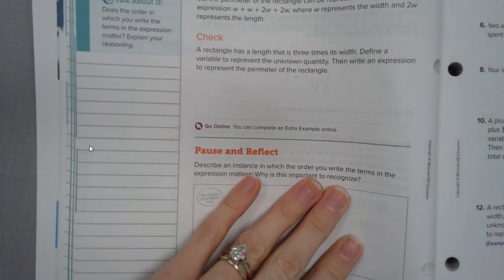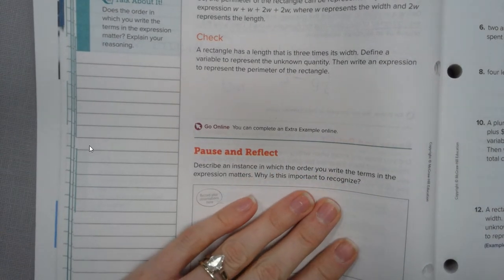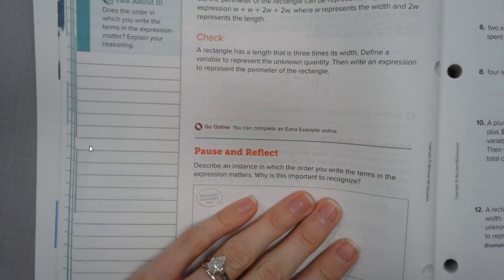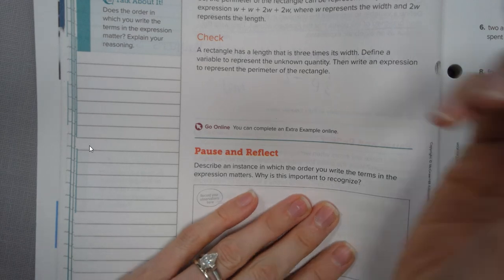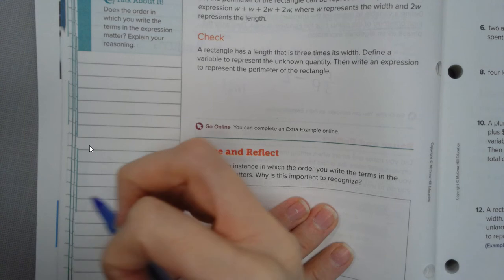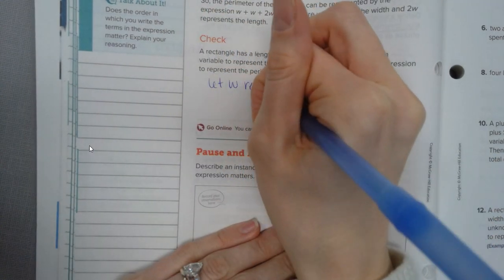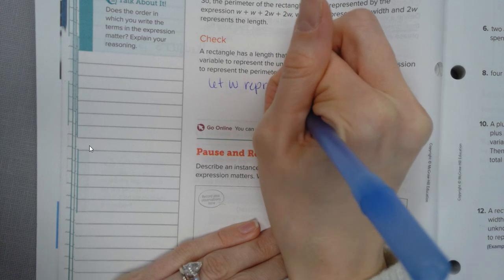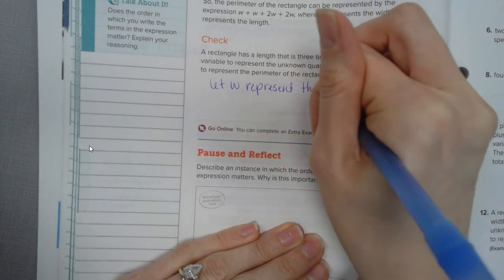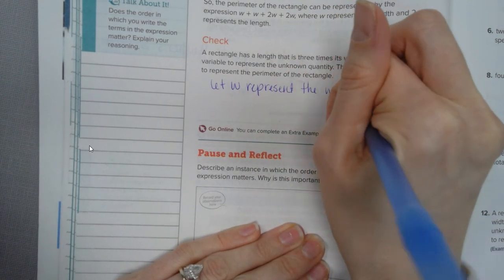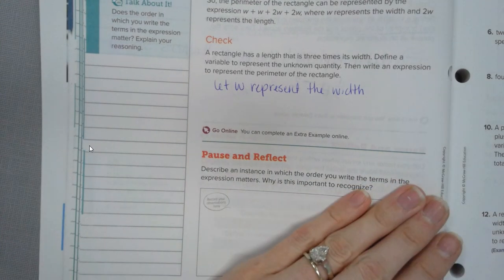Let's go ahead and try one on our own. A rectangle has a length that is 3 times its width. Define a variable to represent the unknown quantity, then write the expression to represent the perimeter of the rectangle. This one's very similar to one we just did. We'll let W represent the width. So it's the same problem, except this time it's going to be 3 times the width.